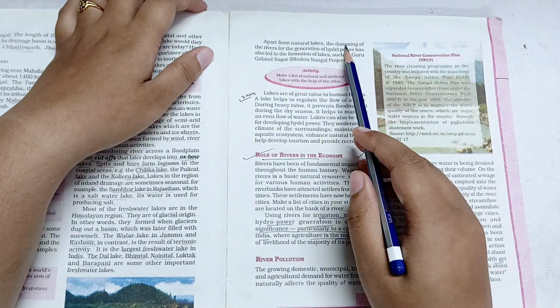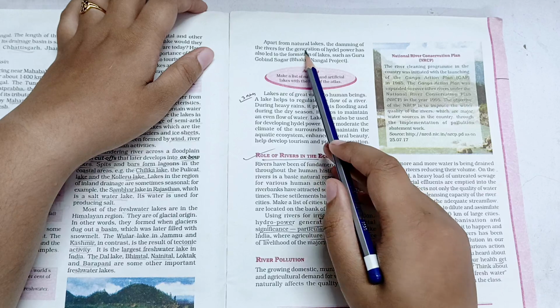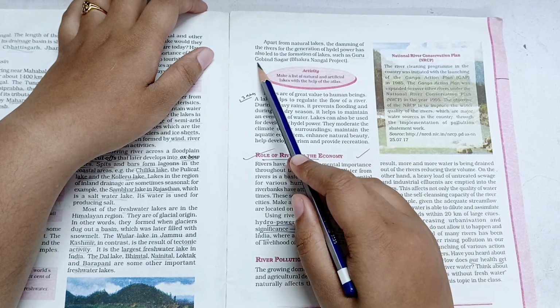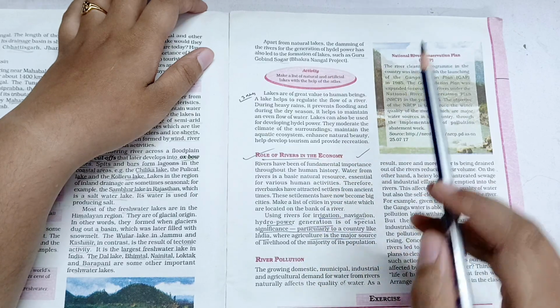Apart from natural lakes, the damming of the rivers for generation of hydropower has also led to the formation of lakes, such as Guru Gobind Sagar at the Bhakra Nangal project.